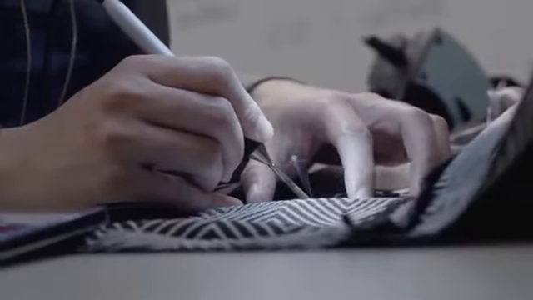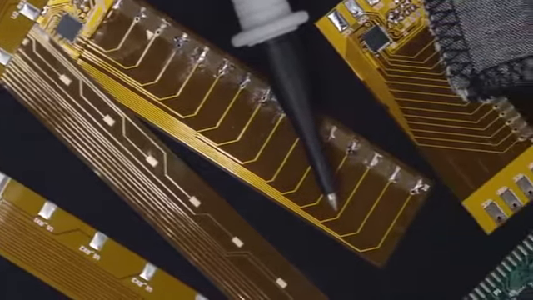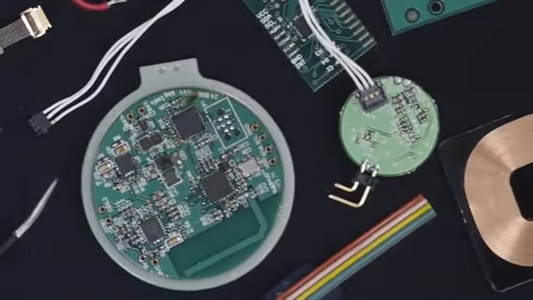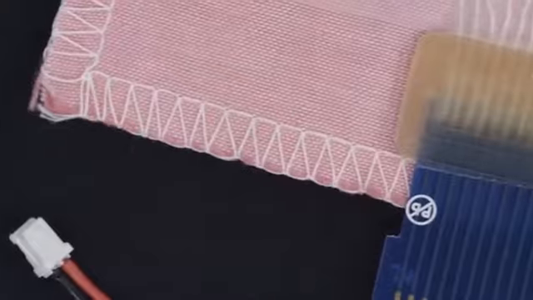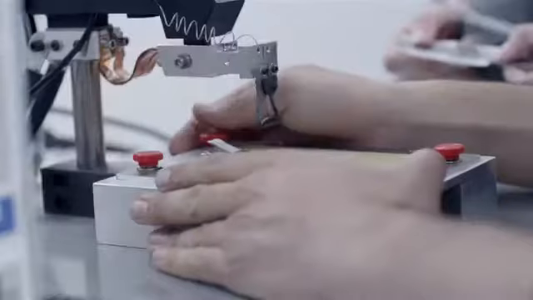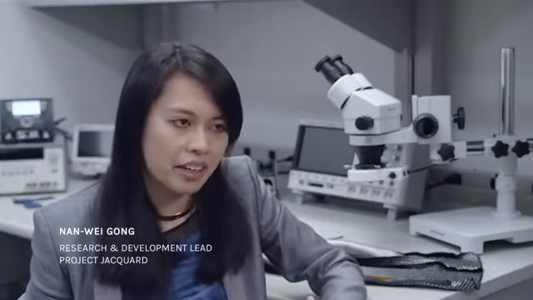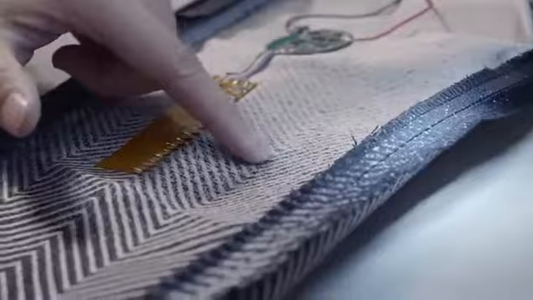We're trying to shrink down all the components to the size of a button, and ultimately this will be something that's so small we can embed it into the manufacturing process, so the users won't even see it or feel it inside the garment.